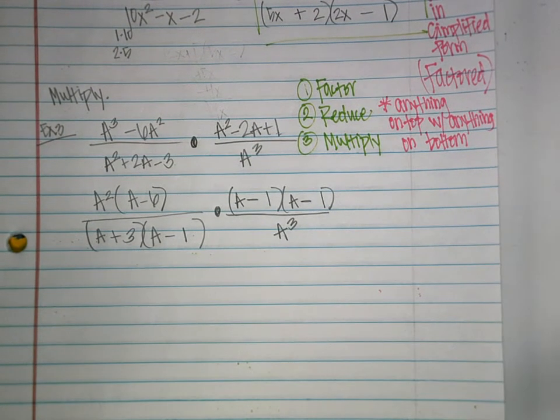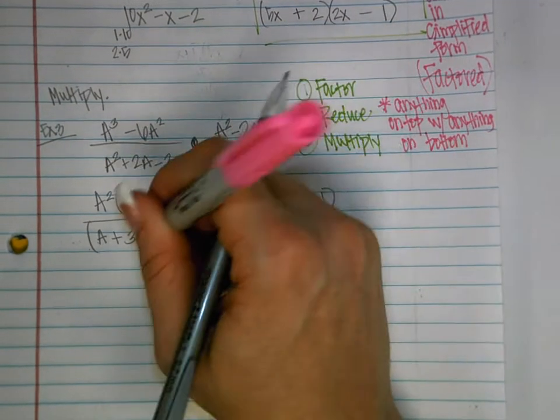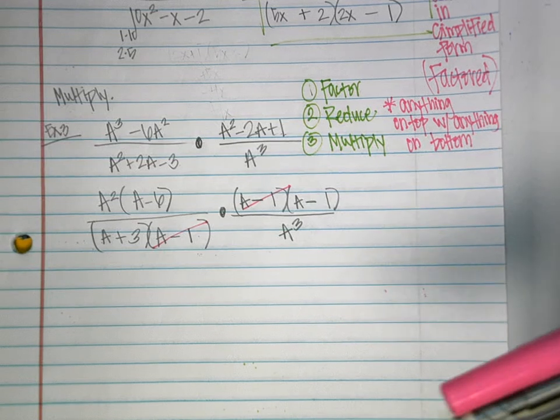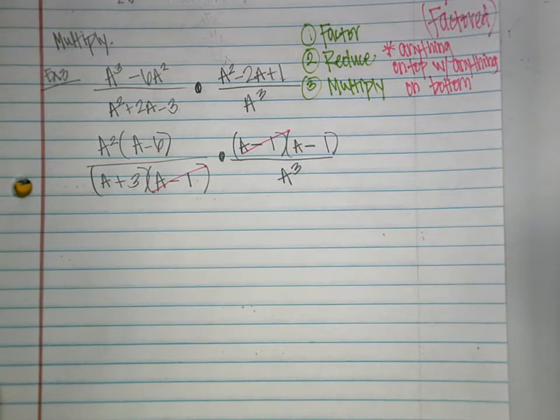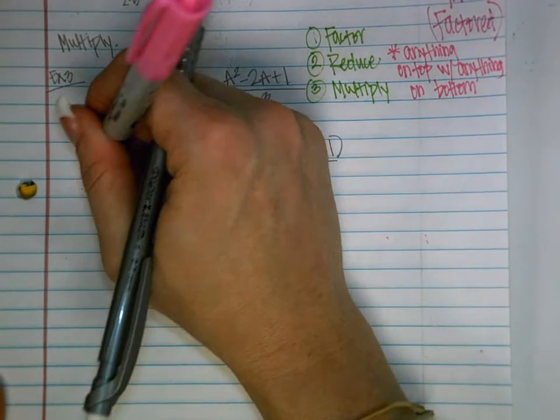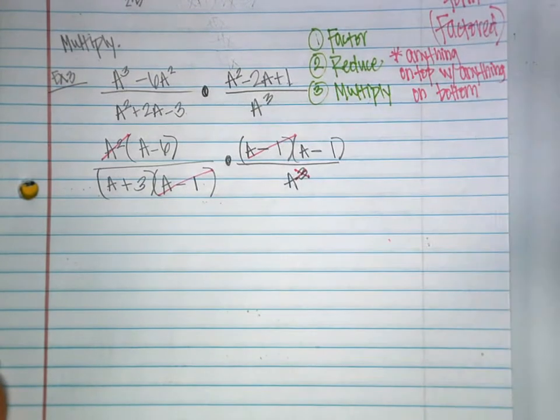So that means you can cross reduce, as long as you're canceling out or reducing something on the top with something on the bottom. So here, what can reduce? One of the a minus ones. Can I cancel out both of them? No, just one of them. And can anything else reduce? No. This a squared can cancel out 2 of them that are on the bottom.